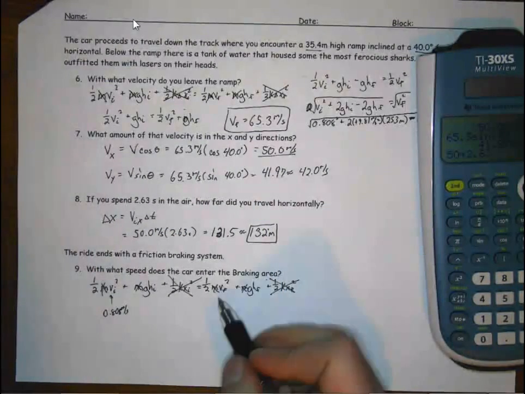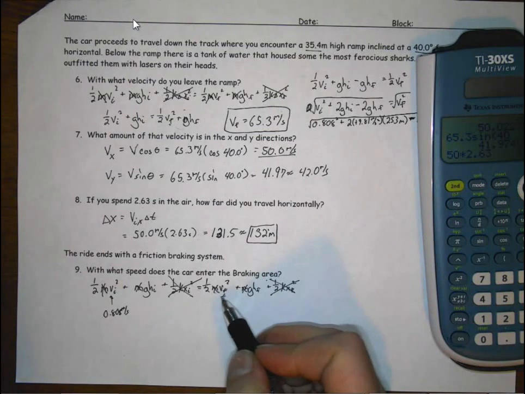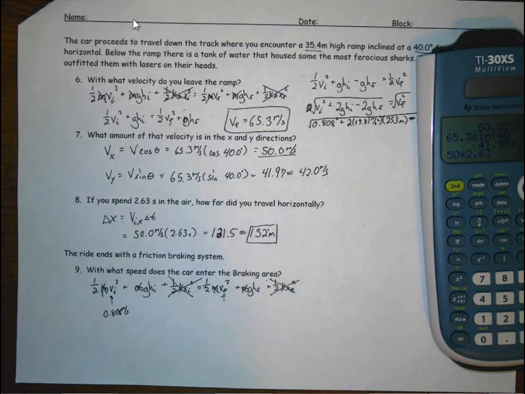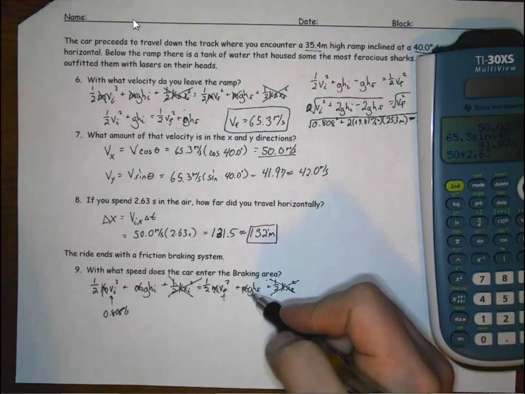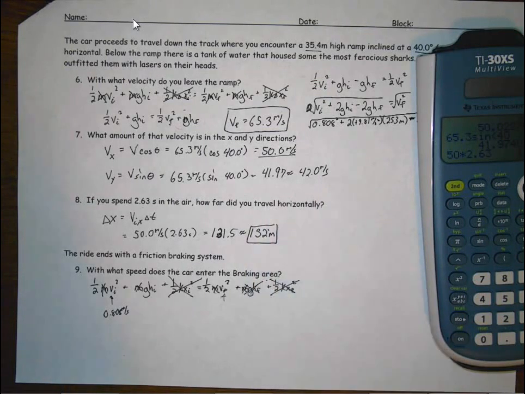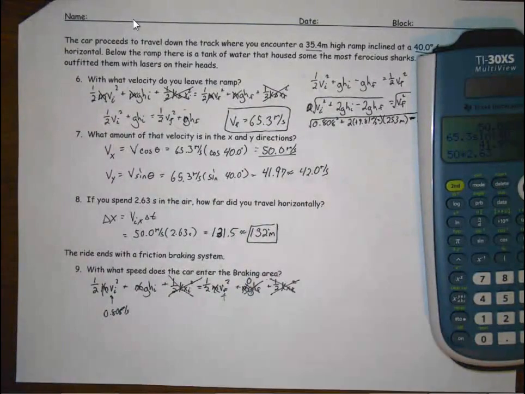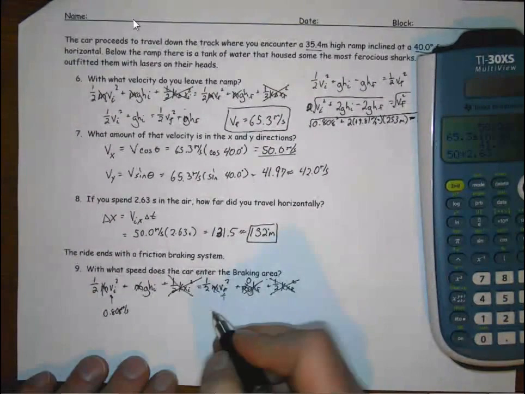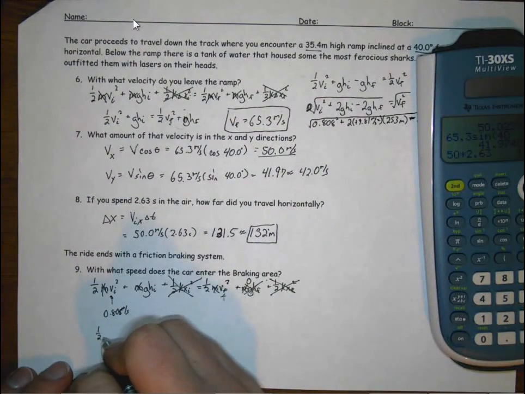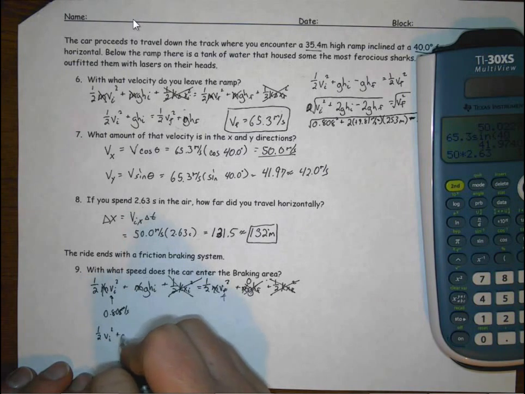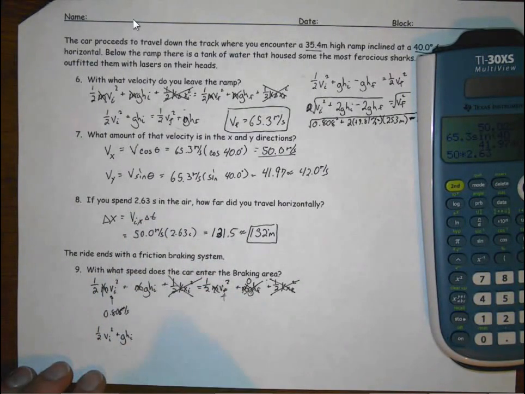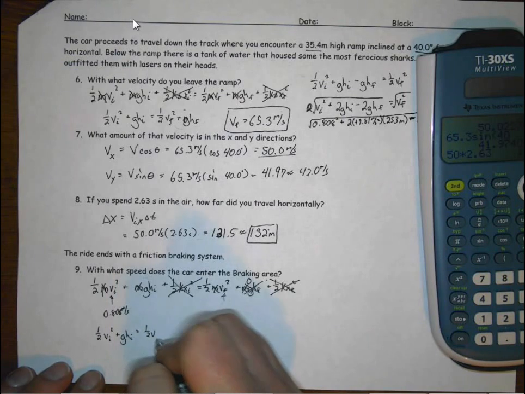Now I want to solve for this case. In this case, the final velocity is down at the bottom of the ramp. So my height at the bottom is going to be 0, so that goes away. That's just a big fat 0. So now let's solve for this v final. Well, let's see what I have left. 1/2 v initial squared plus g h initial equals 1/2 v final squared.